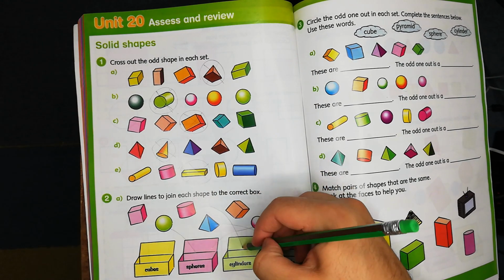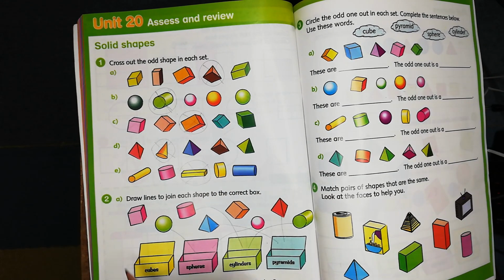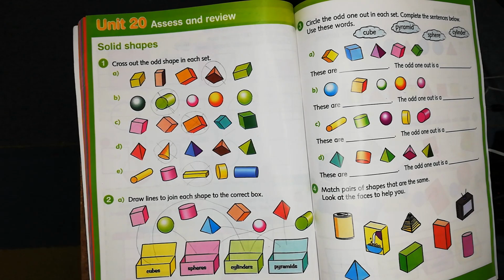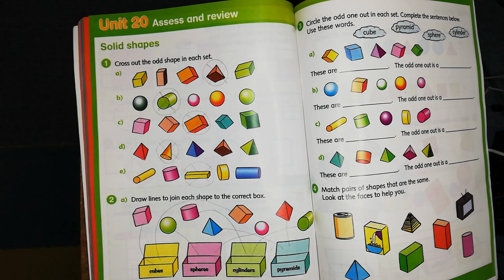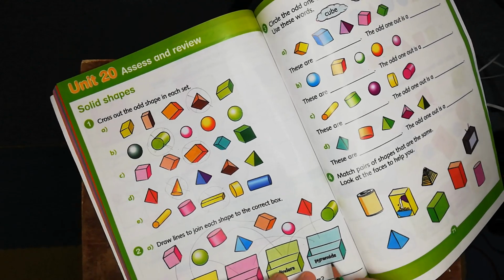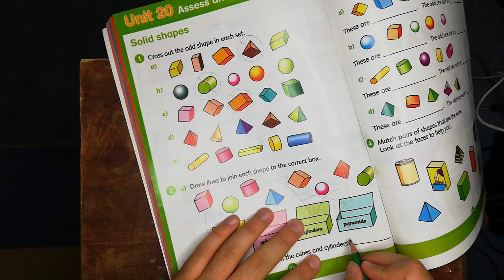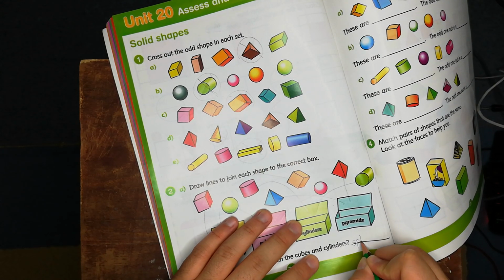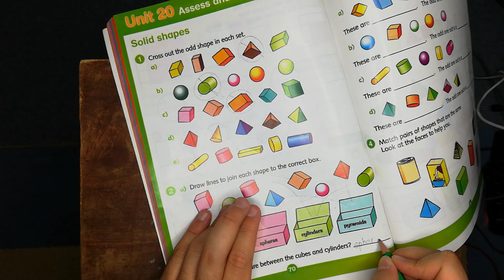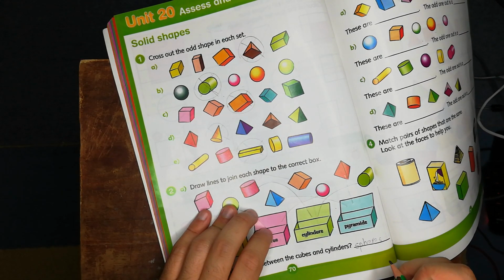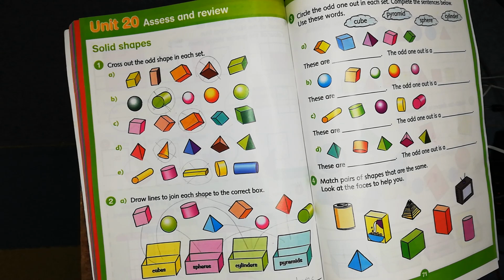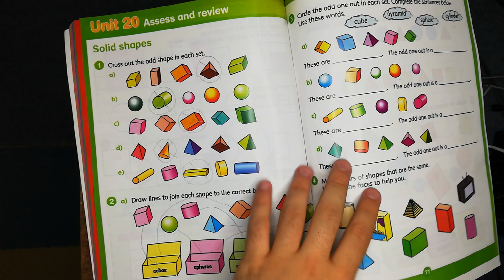Let's see. Yes. We have two cubes. Okay. Which shape is between cubes and cylinders? Cubes and cylinders. Spheres. So here we write spheres. Let me make it clear. Spheres. Make sure you write it in the correct spelling. You can copy it from here or you can copy it from the book. What matters is that you get it correct. Okay? Great. That's it for this one. Let's move to the next exercise.